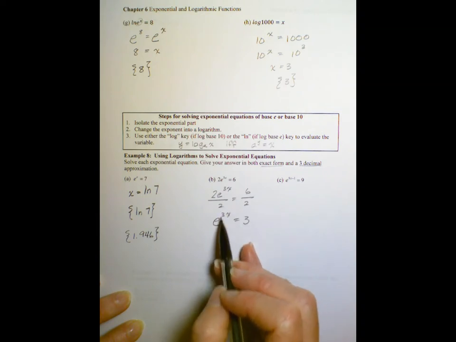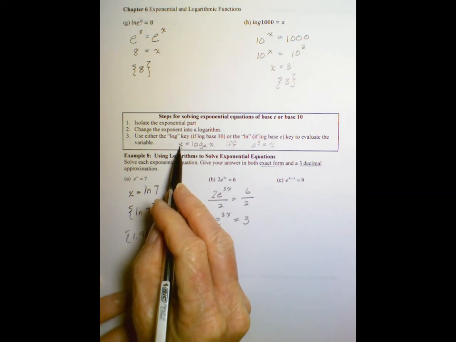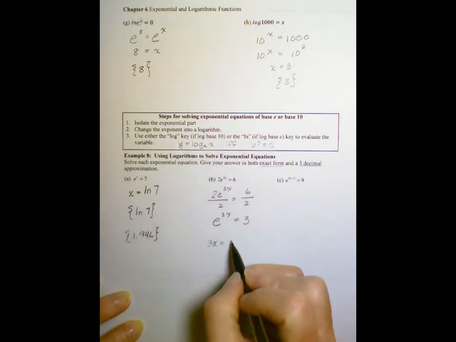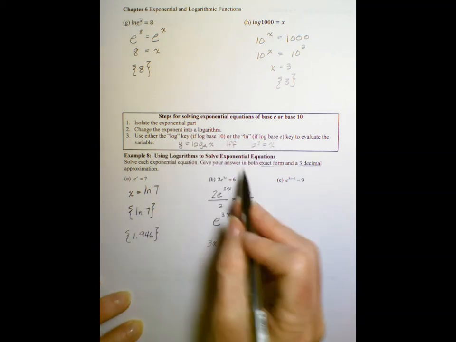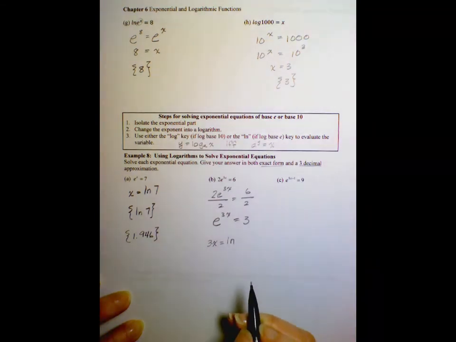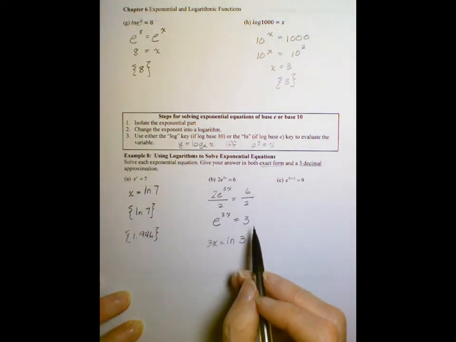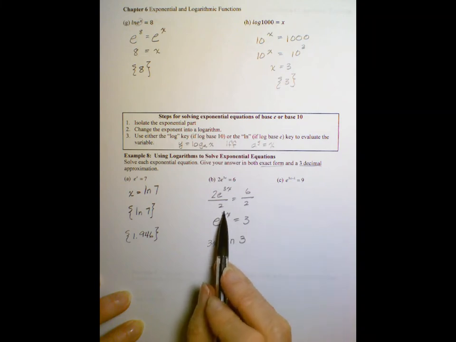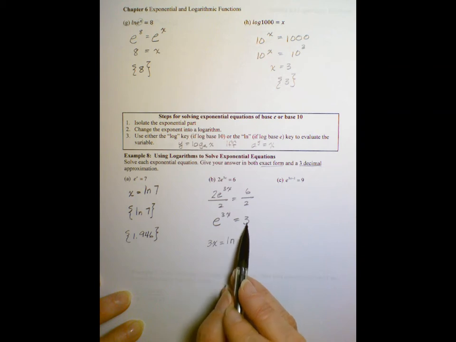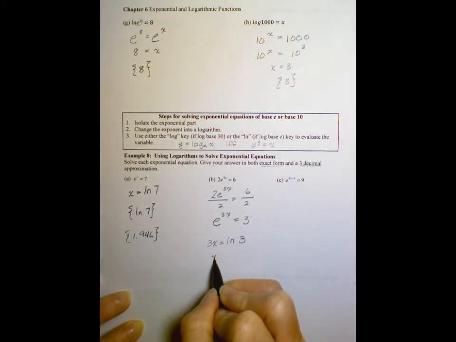So now 3x, that's our y part, the exponent, equals the log to the base a, well our base is e, so I'm going to write ln of 3. I'm solving for x, so I've got to divide both sides by 3.